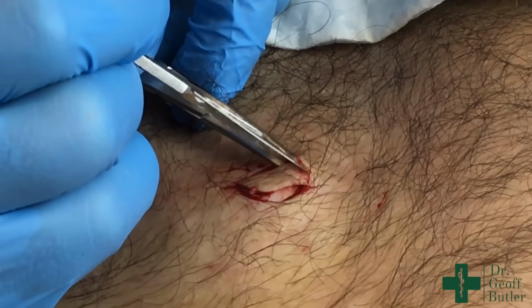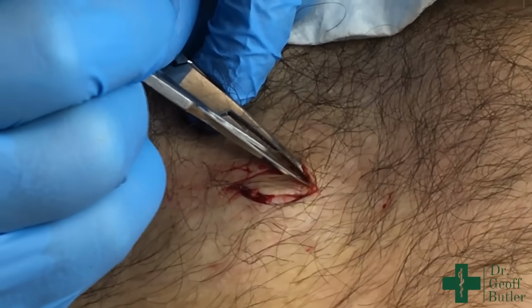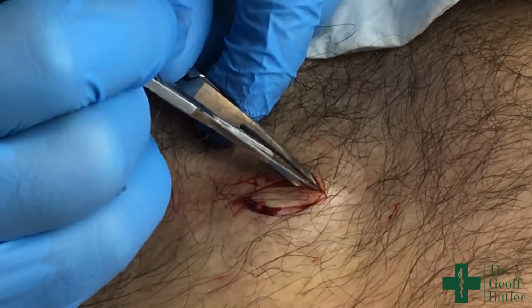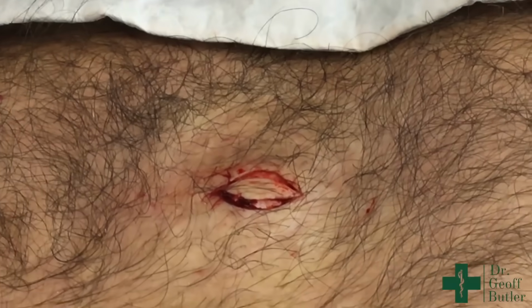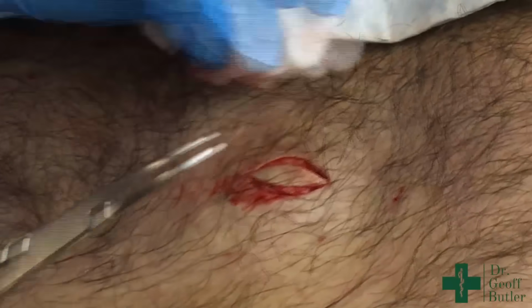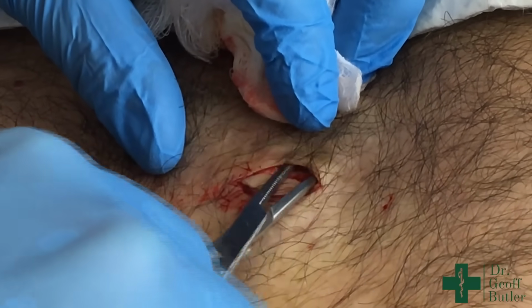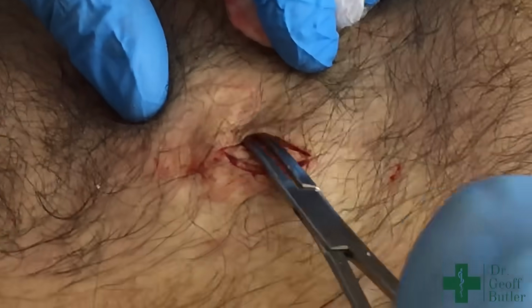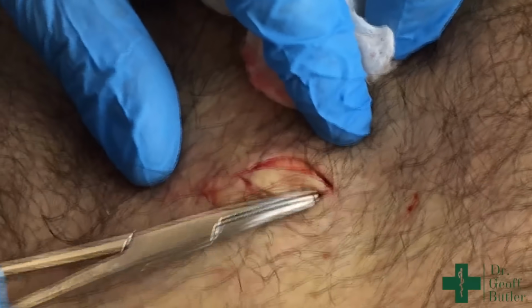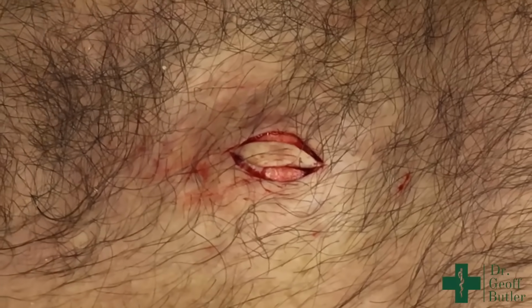This would certainly be more relevant, putting this underneath, if the capsule was not ruptured at all, but I still think it's relevant because we're just trying to maintain this as much as possible. And you're having no pain, Mike? No, not at all.